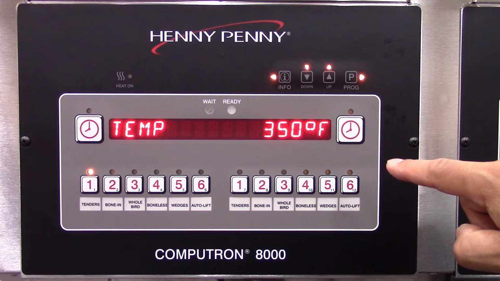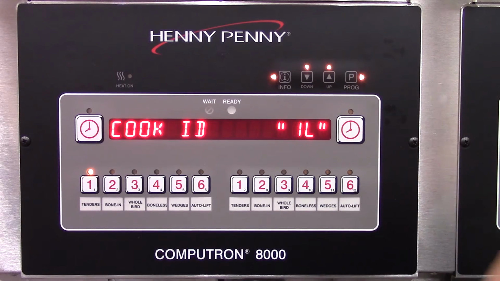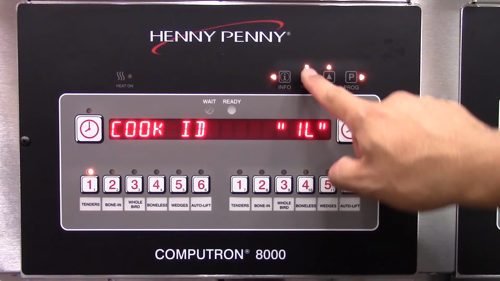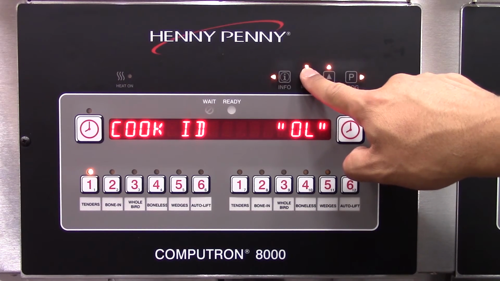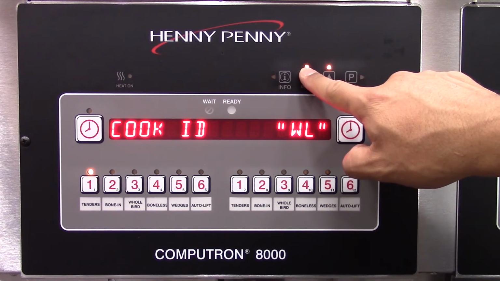Press and hold the buttons and the temperature will jump by 5-degree increments to a maximum of 390 degrees Fahrenheit or 200 degrees Celsius and a minimum of 200 degrees Fahrenheit or 100 degrees Celsius. Press the program button and Cook ID shows in the display. In this step, you will enter the product nickname, which can be up to 2 characters long.